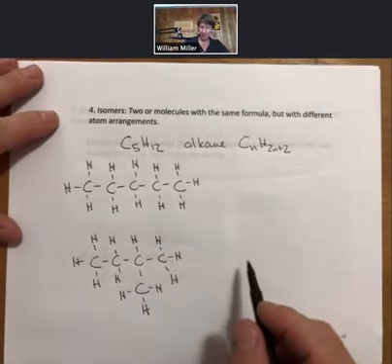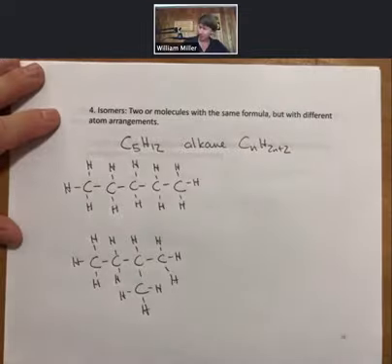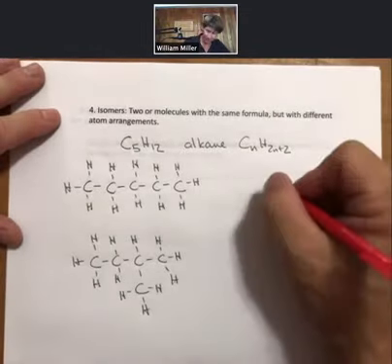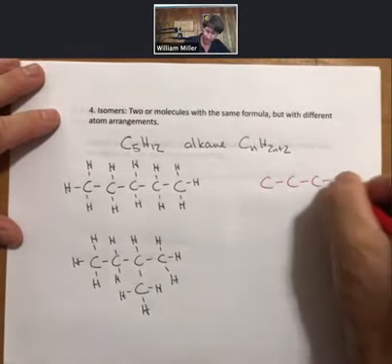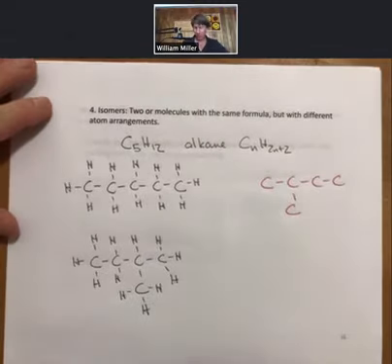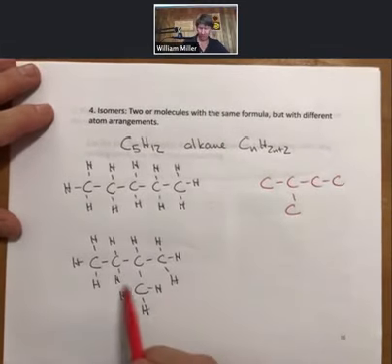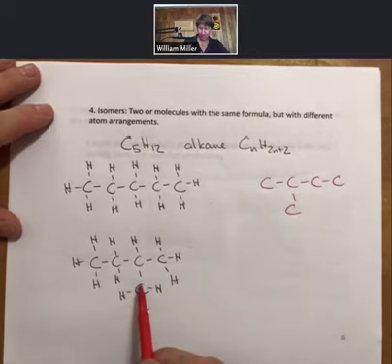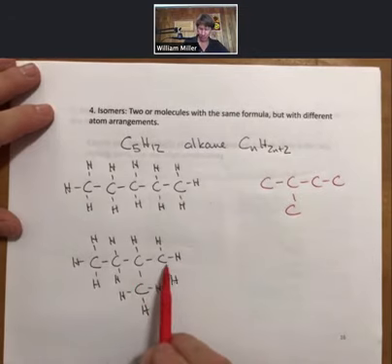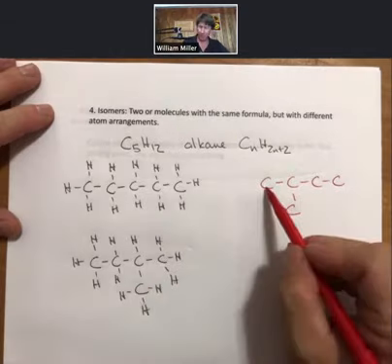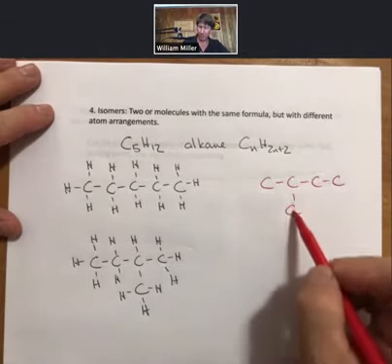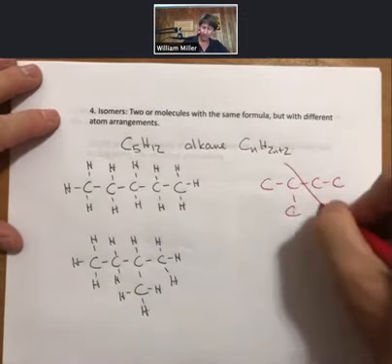And it gets tricky because if you try and do this one, even though it looks different, this is really 4 carbons in a row with a branch starting off of the second carbon.